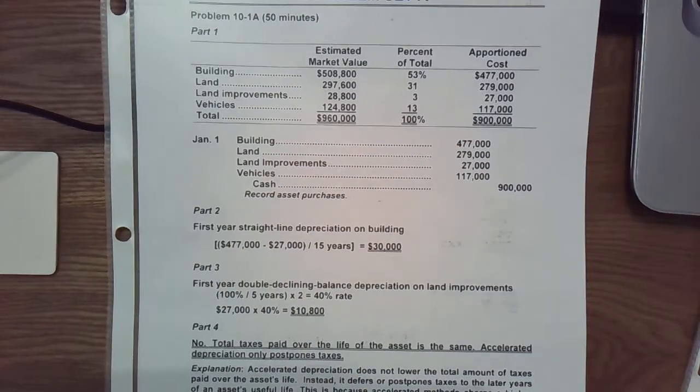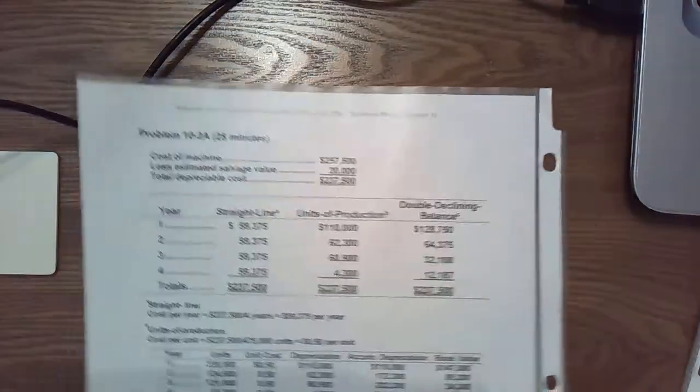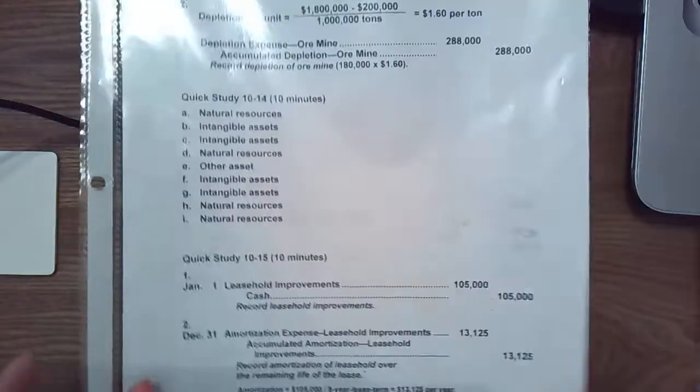All right, depletion of an asset. So depletion means that we can't replace it. We can't grow more oil. We can't grow more ore. We can't grow more diamonds. We can grow more timber, but it does take a very long time. So that's why we use depletion.